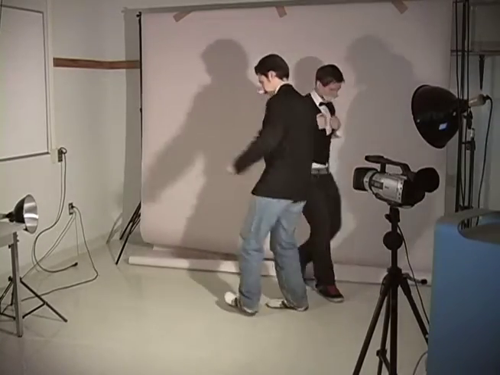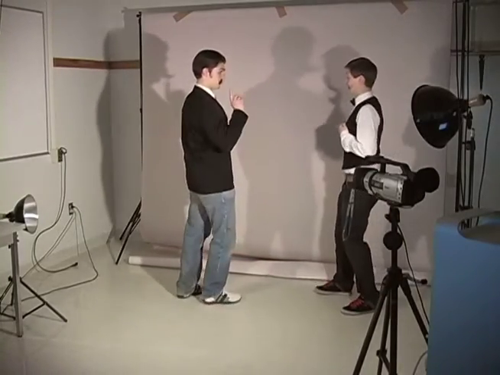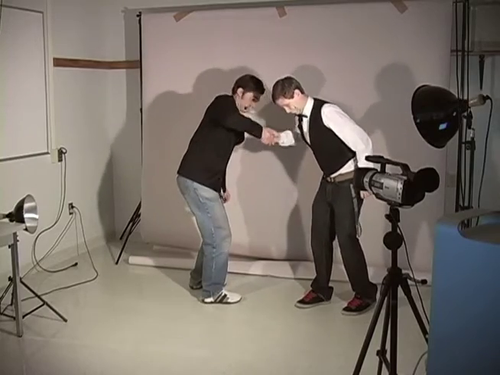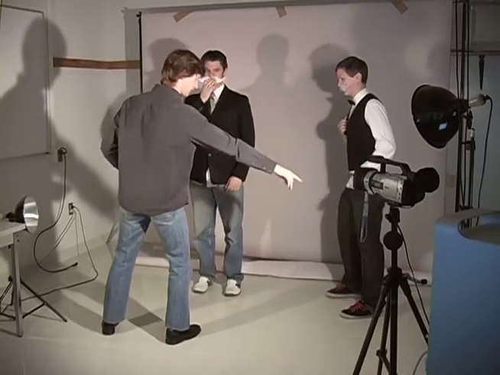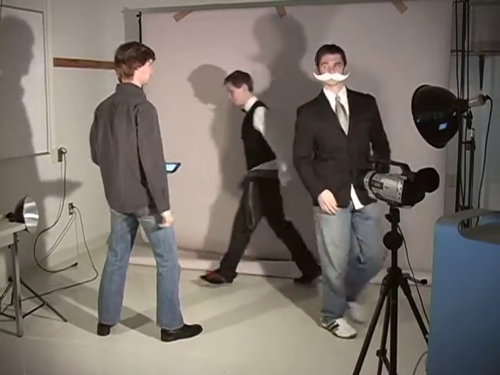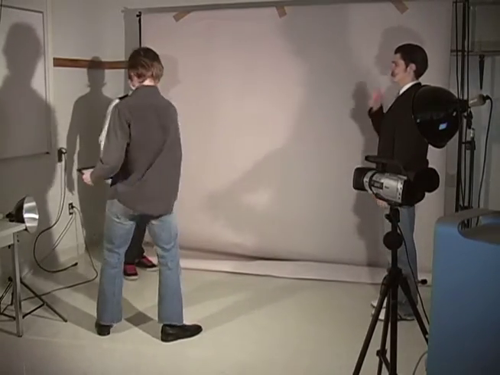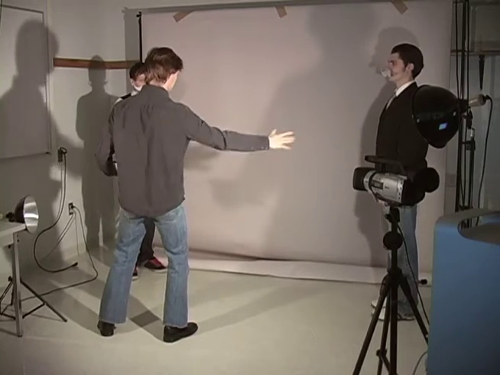Here we see our two talents acting out a short scene. Hold on, what's this? The director seems to have stepped in. This is called blocking the talent, and it is how the director tells the talents to move relative to the camera.